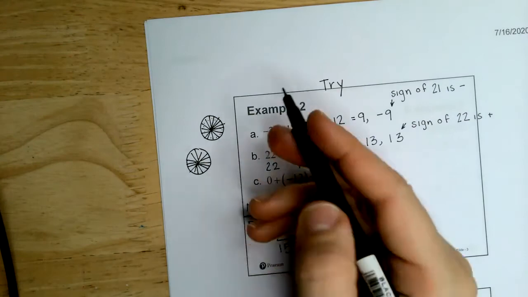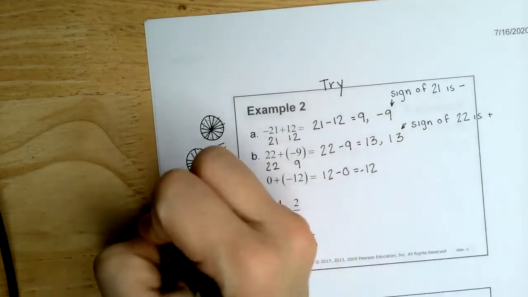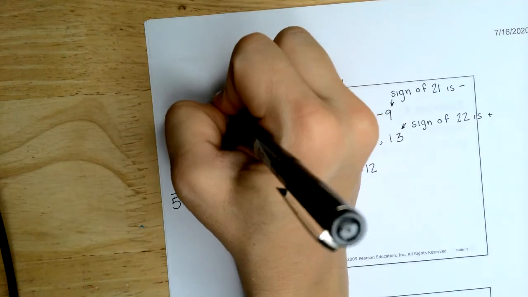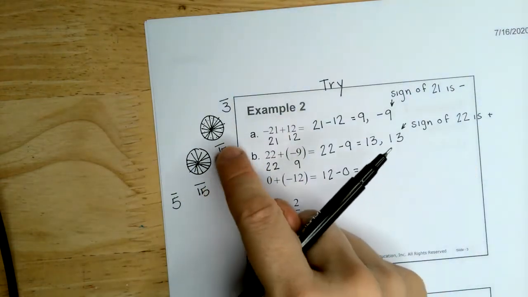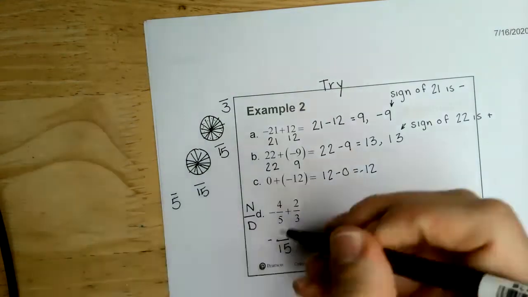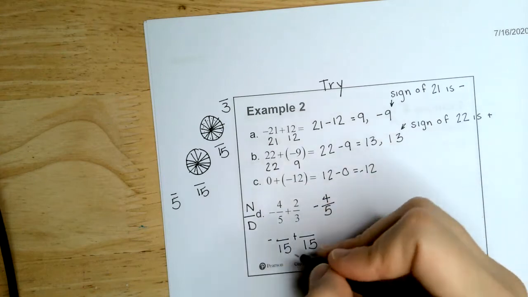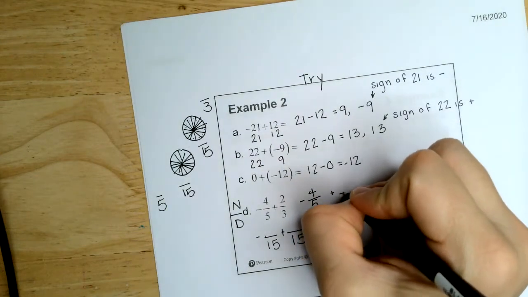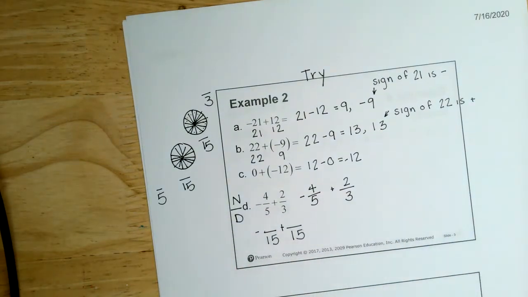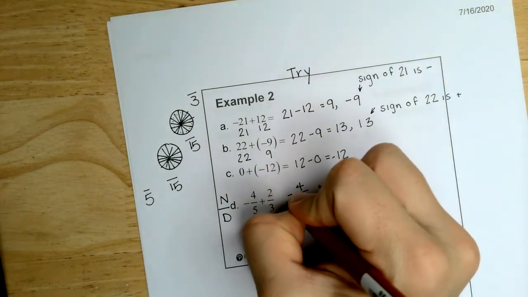But now they're combinable, right? Because now they're out of 15 and out of 15. Before, they were out of 5, and here we were out of 3. We couldn't combine out of 5 and out of 3. But now that they're both out of 15, we can combine them. So what did I have to multiply 4/5 by to get the 5 to be a 15? What did I have to multiply 2/3 by to get the 3 to be a 15? Here, what times 5 is 15? 3.